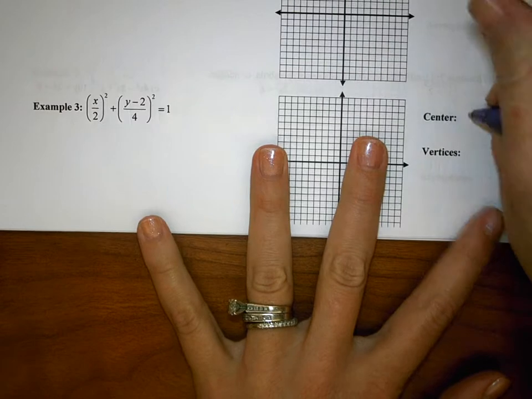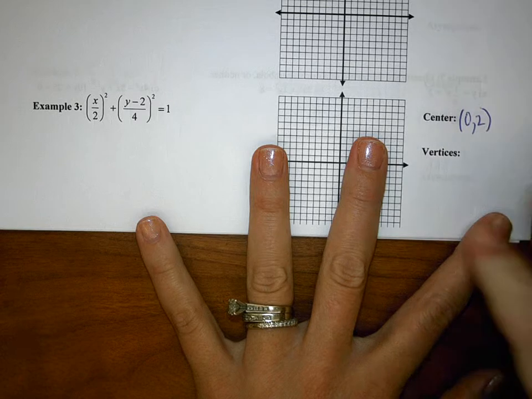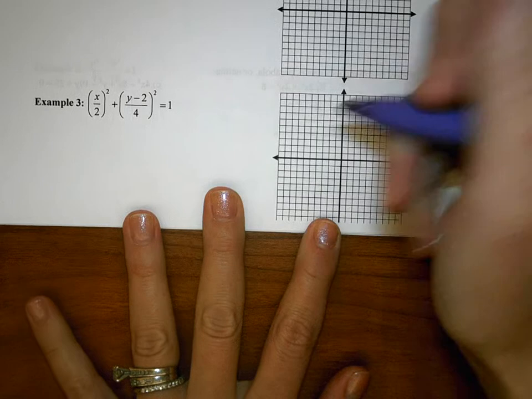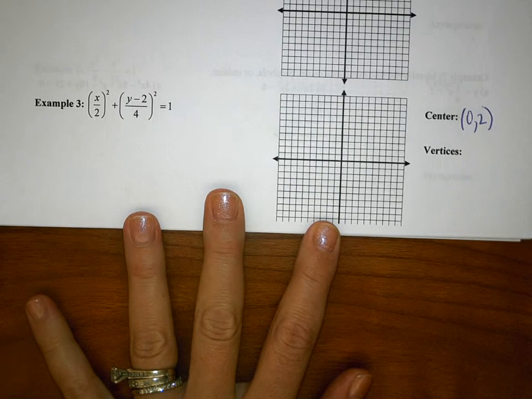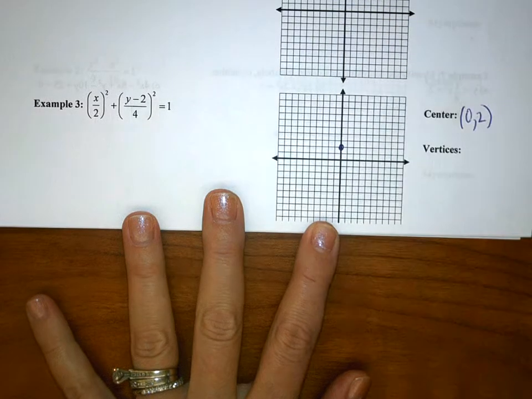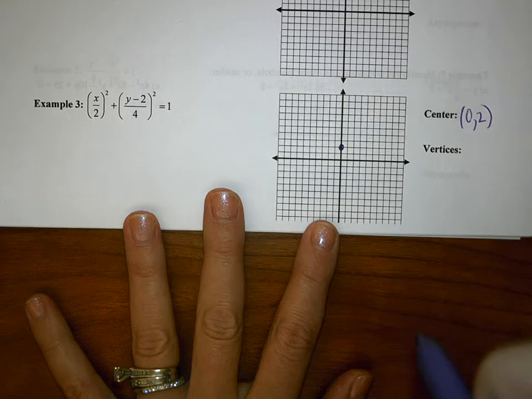0, 2. In fact, we'll just do this problem. So this center is at 0, 2. Because remember, whatever's in parentheses, we take the opposite, right? Now, okay, so 0, 2, where will I go plot that? Good, 0, up 2. Okay, so there's my center. So that's your starting point now. That's where you're going to go each direction from that point.